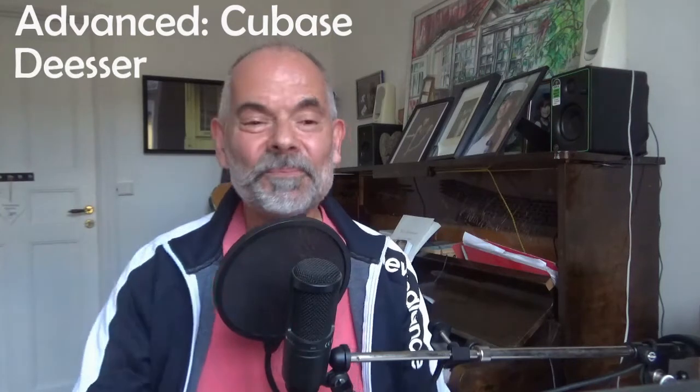DeEsser. The DeEsser removes unwanted S sounds and pop sounds like P, K and T. Like the noise gate, it's better to remove it while recording by using a pop killer attached to the mic. Another trick is to hold a pen in front of the mic or sing at an angle instead of straight into the mic.